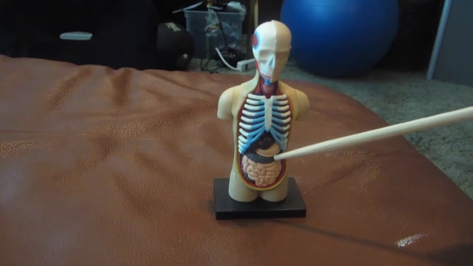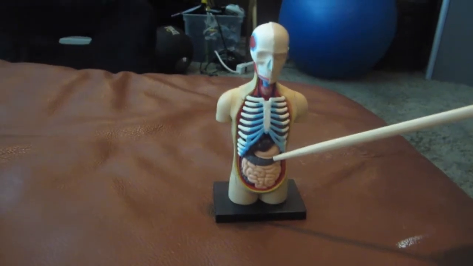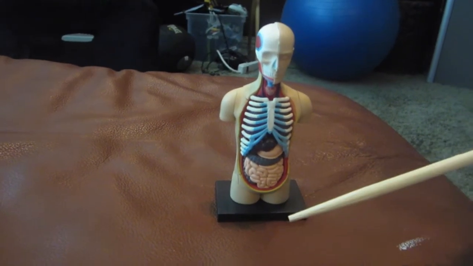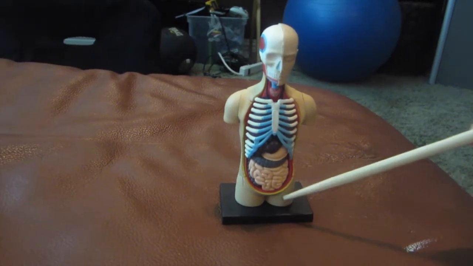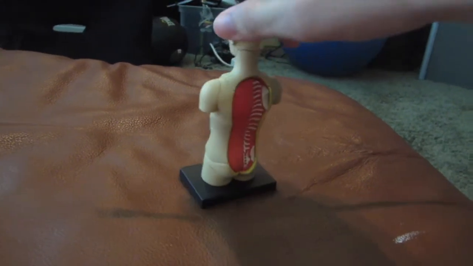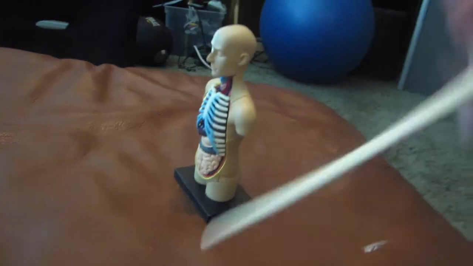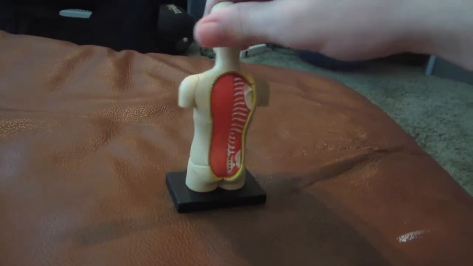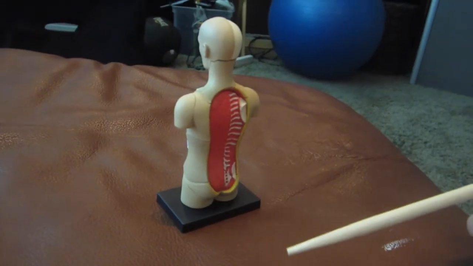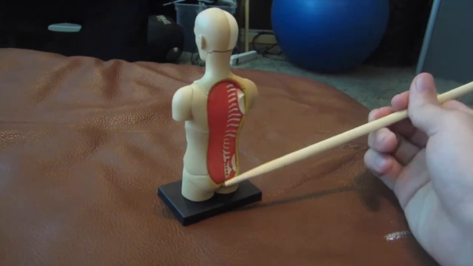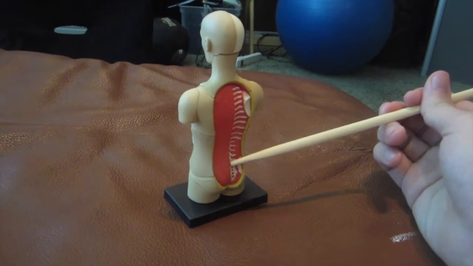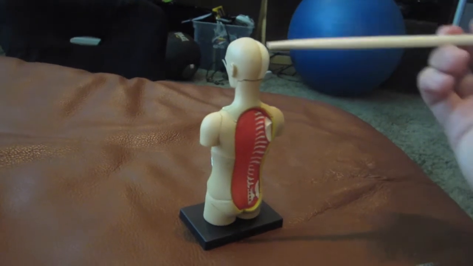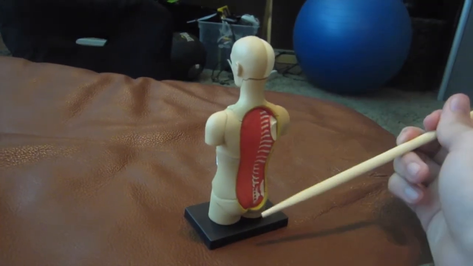Next, we have the abdominopelvic cavity, which is the abdominal cavity and the pelvic cavity. Next, we have the pelvic cavity, which contains the urinary bladder, the reproductive organs, and the rectum. Next, we have the spinal cavity, which contains the spinal cord. And lastly, we have the dorsal cavity, which is the cranial cavity and the spinal cavity.